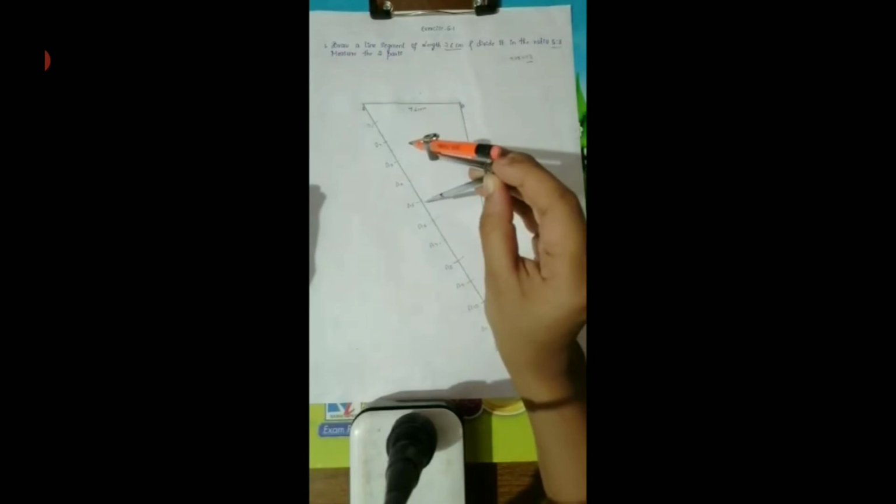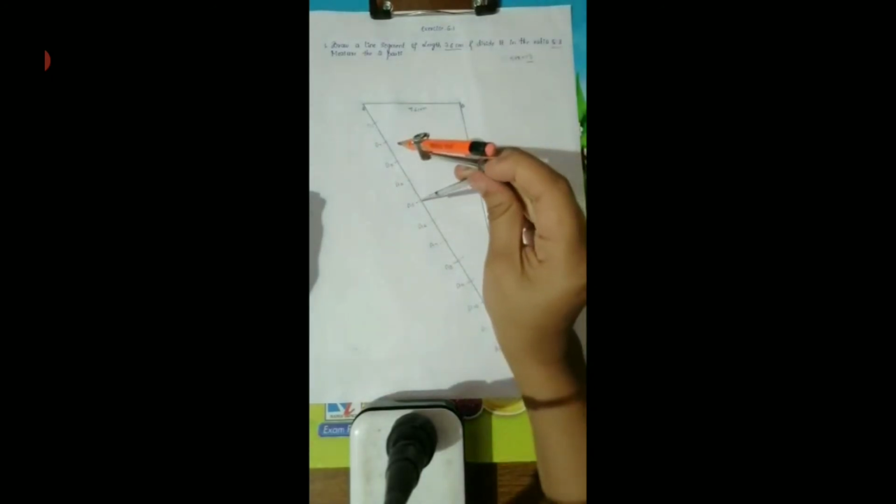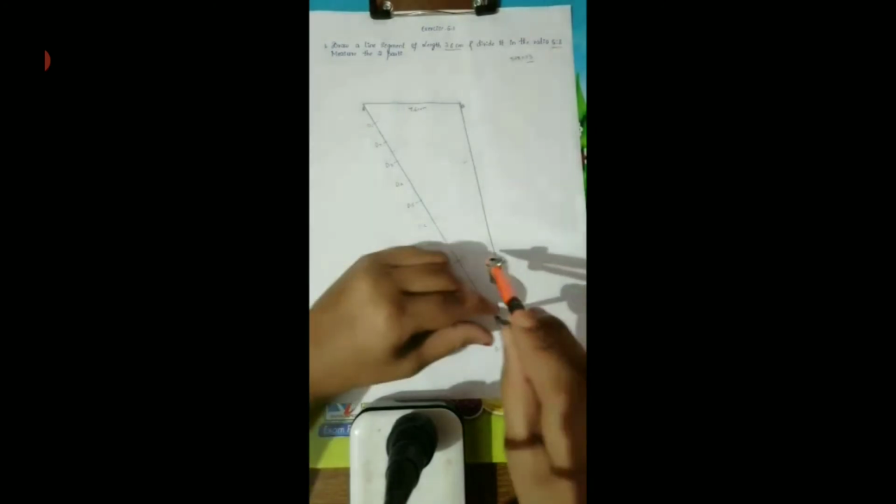The curve you have taken from the point A13, from the point A5 also you have the same curve, like this way. Don't change the measurement here.